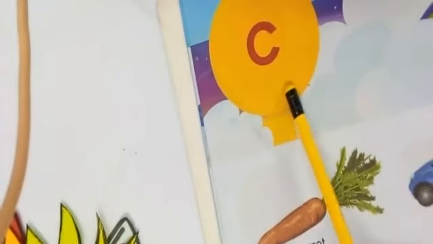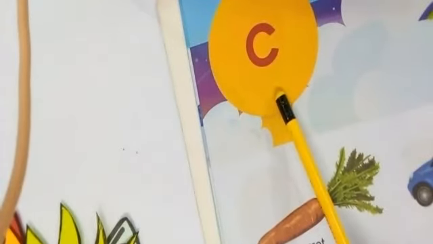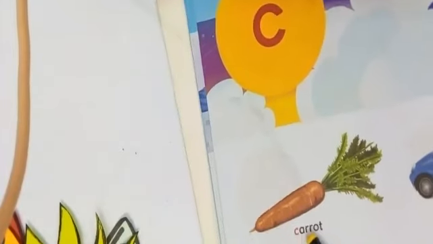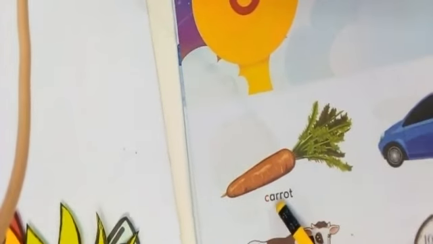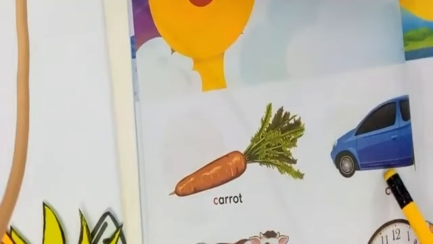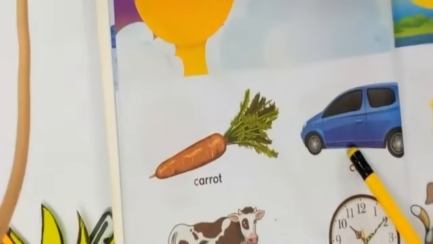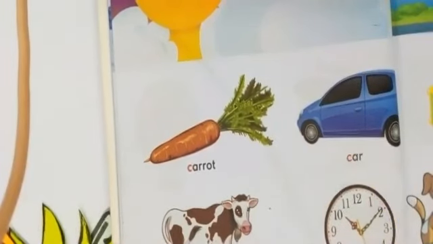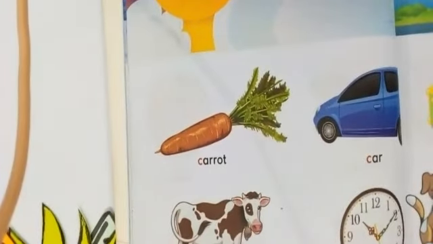Small c. Very good. Carrot. Shabash. Carrot पे सब finger रखे. Carrot. Car. Very good. Cacao.